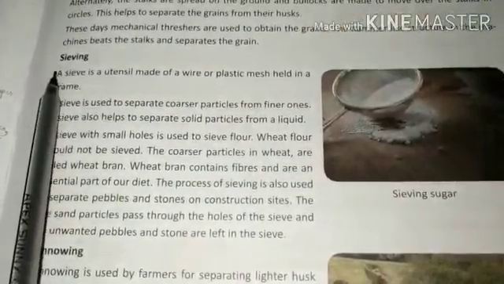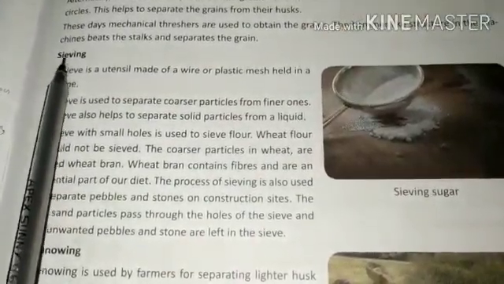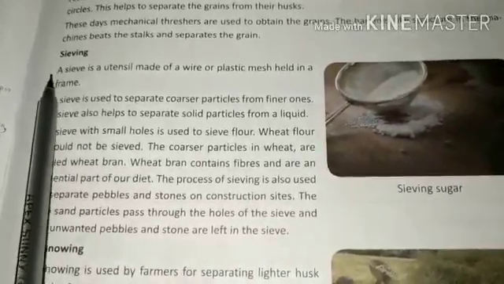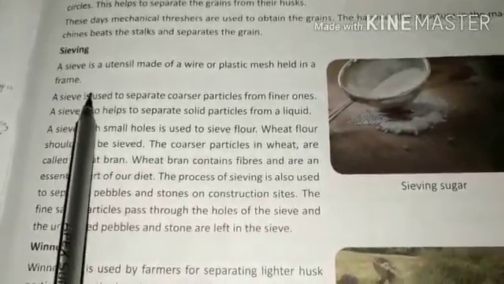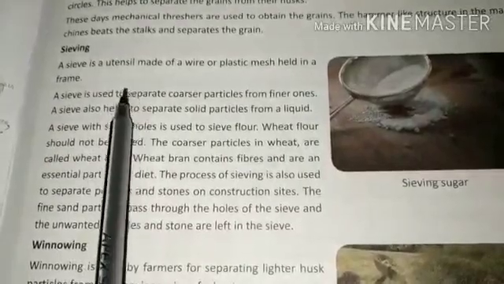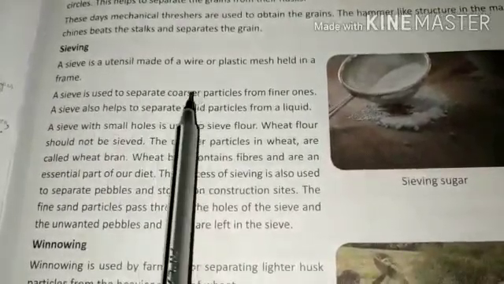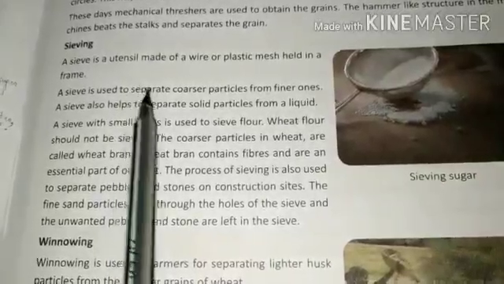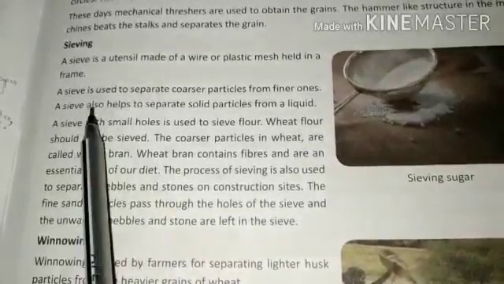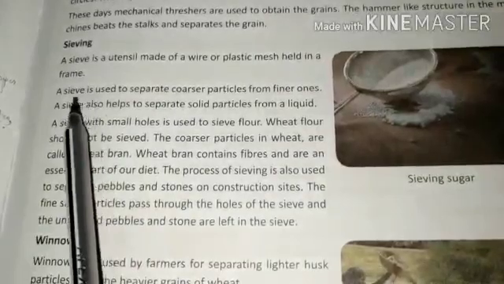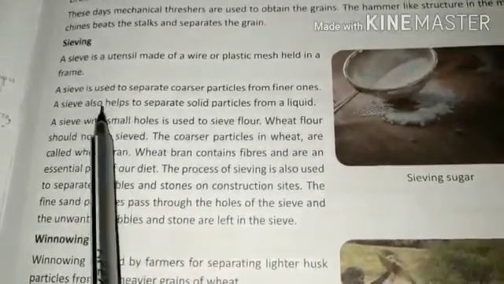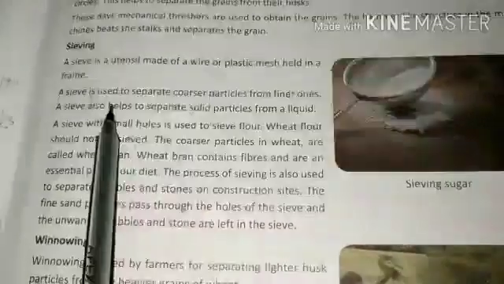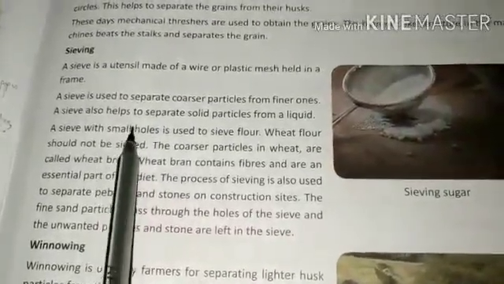Another process that we are going to discuss is sieving. Sieving is a process by which coarse particles are separated from finer particles. You have noticed that a strainer, which we call channi in Hindi, is there at home, which is used to separate tea leaves from the tea. By this, we are actually separating the tea leaves from the tea.